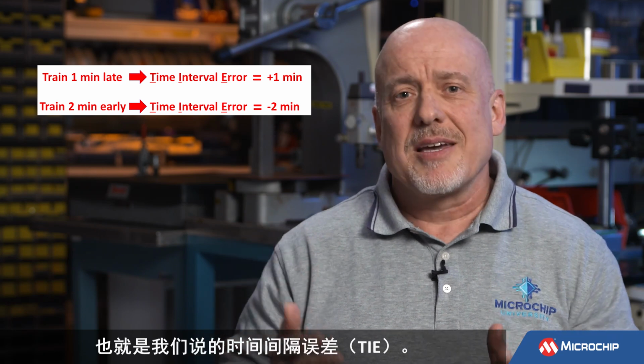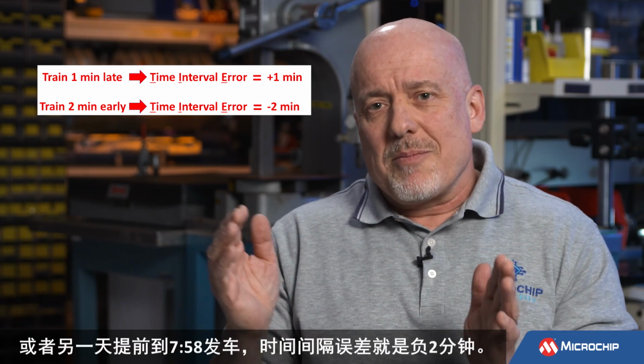But does this train leave at exactly 8 o'clock a.m. every day all the time? What if, for example, the train on one day leaves at 8:01 a.m.? The time interval is now 1 day and 1 minute. It's 1 minute longer than it's supposed to be. And so the time interval has an error, a time interval error, sometimes abbreviated as TIE, of 1 minute.